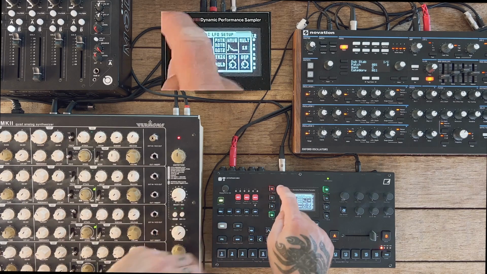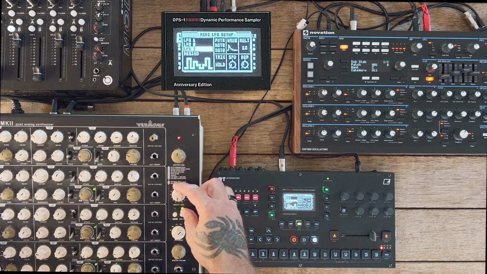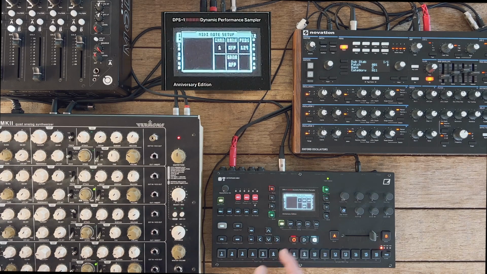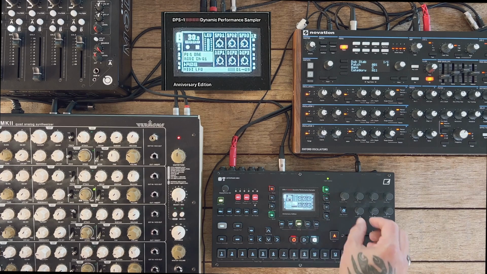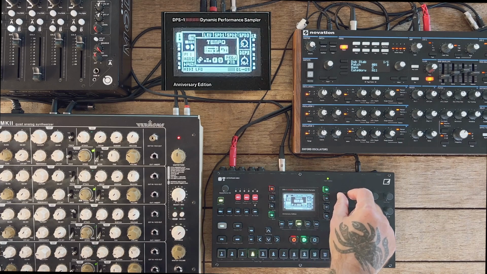track 1. I'll map it to track 1. So it's already mapped. So I will start creating, turn down all the depth. I start creating a pattern that I like. Let's go a little faster.